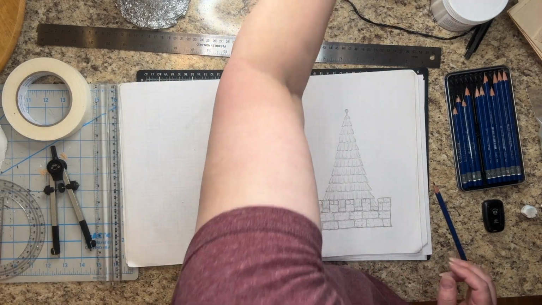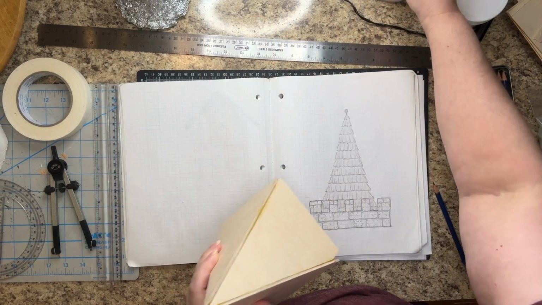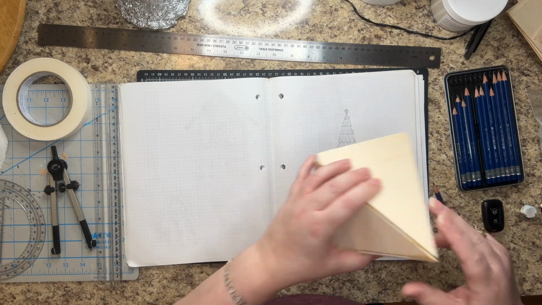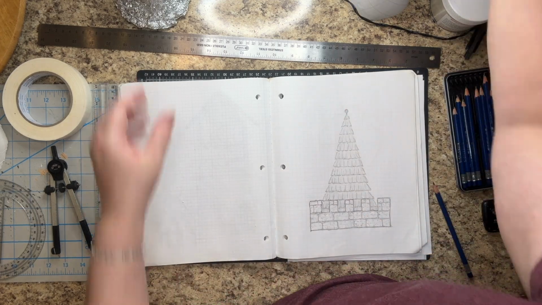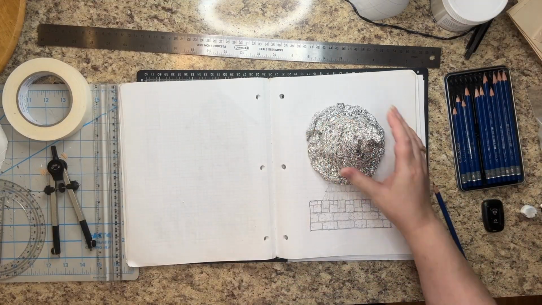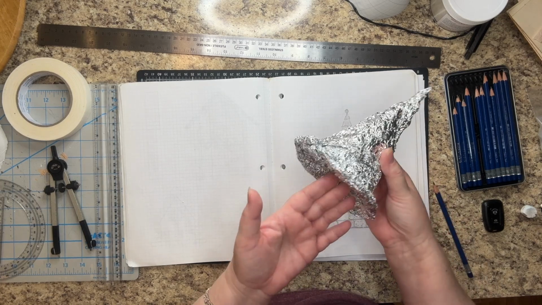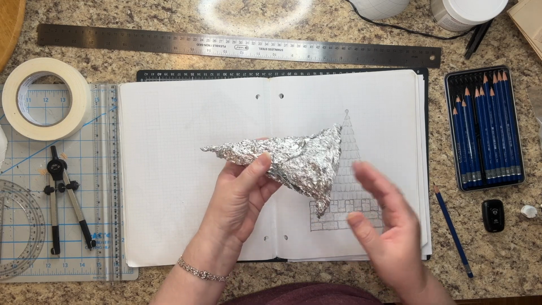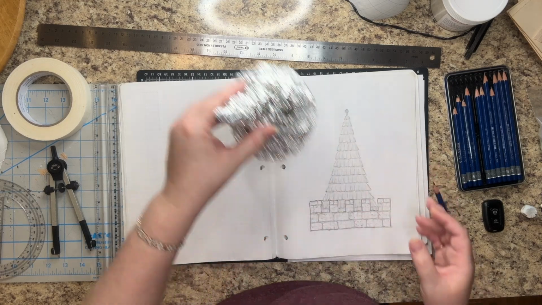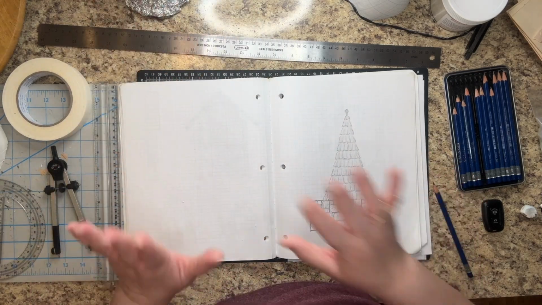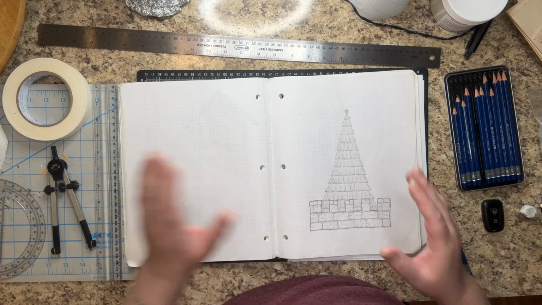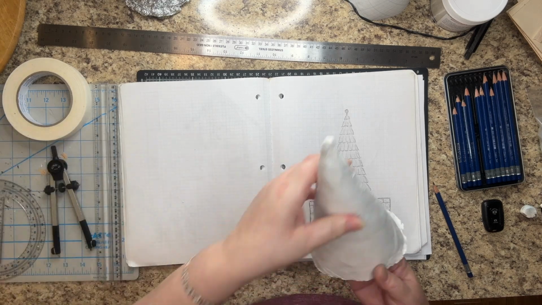I started off making a mock-up out of wood, and I wasn't crazy about the shape of that. Then I decided maybe I'll do a witch hat type shape, so I started creating a mold from aluminum foil that I could use for clay. I wasn't thrilled with that shape, and finally I just ended up with a basic cone shape.